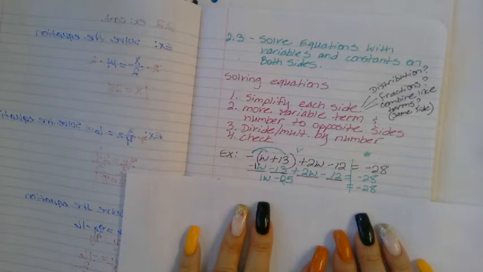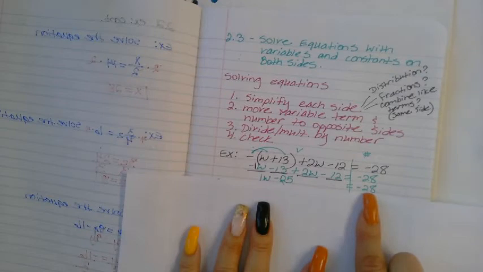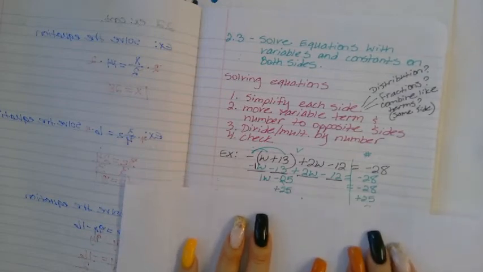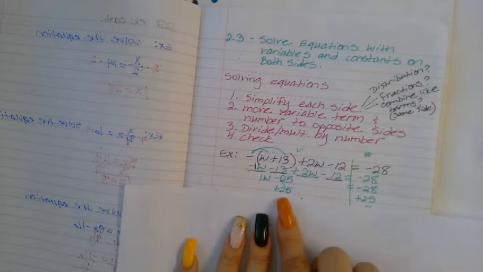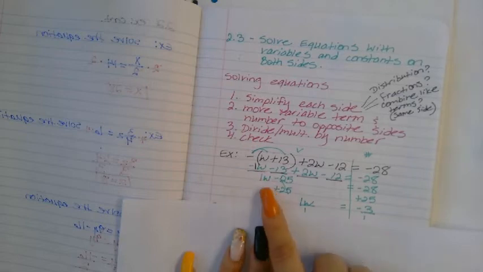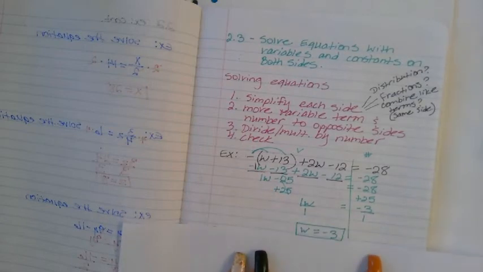And now this is where we can move our variable terms and our numbers to opposite sides. We already have numbers over here, so we want to take these and put them on this side. So we're going to add the 25 to both sides. They cancel out here, and here we're left with a negative 3. So we have w equals negative 3.